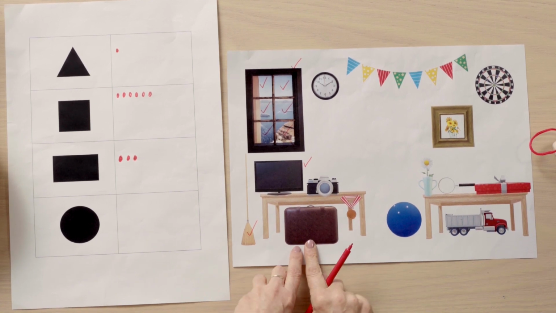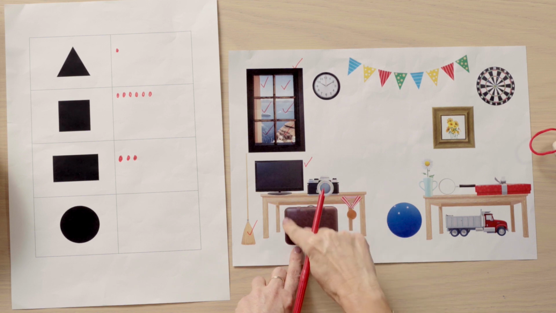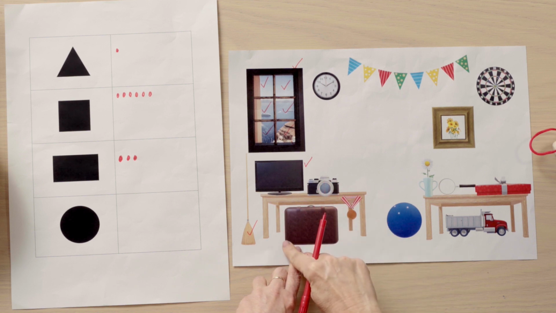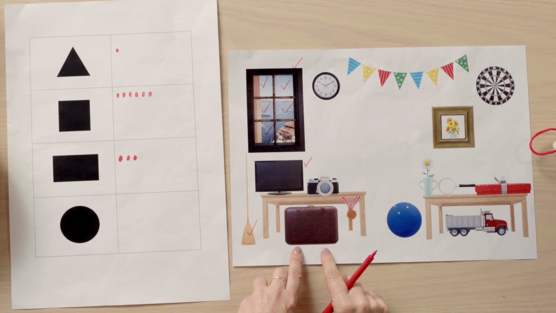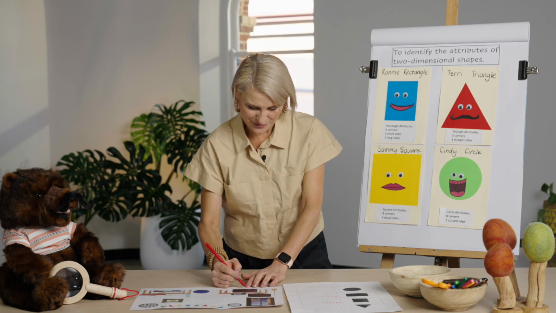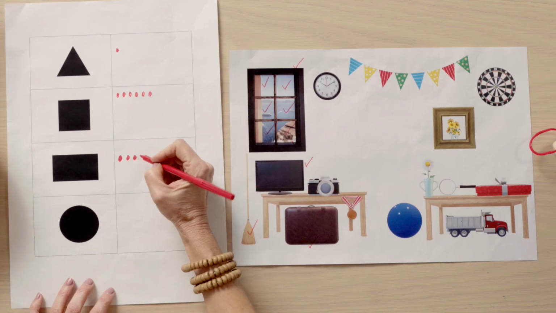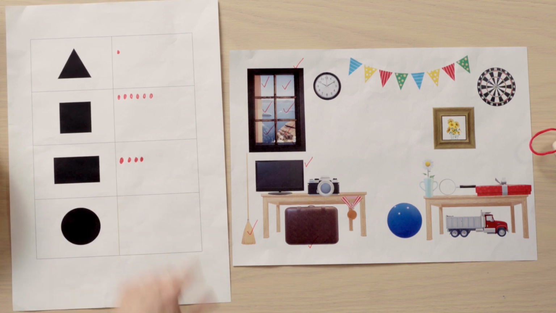Let's move along here. I can see a suitcase, and on this suitcase, I'm using my prior knowledge and remembering all of the attributes of the shapes that we've explored. I can see 2 long sides, 2 short sides, 1, 2, 3, 4 corners. Do you know what this is? It's a rectangle. Let's give it a tick and let's give it a mark over here. Whew, we're doing good recording.